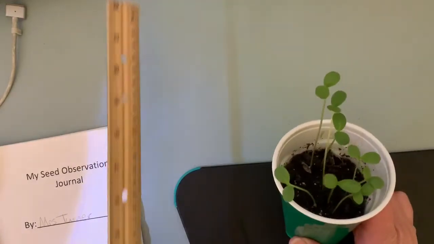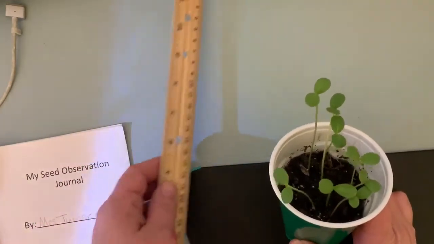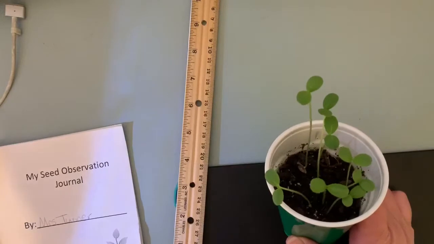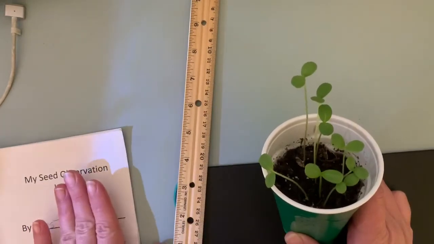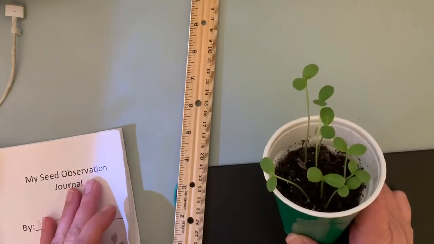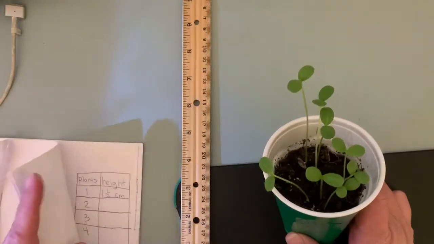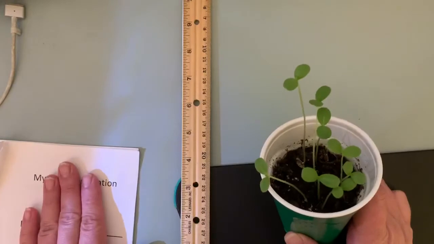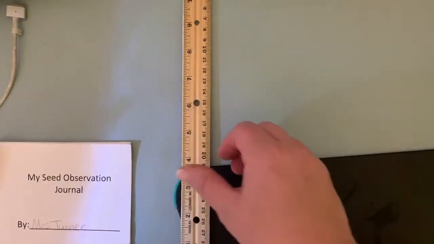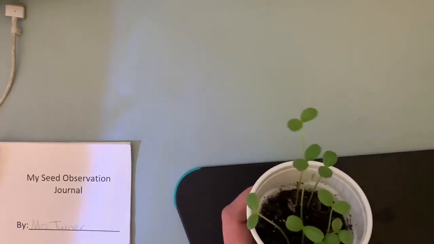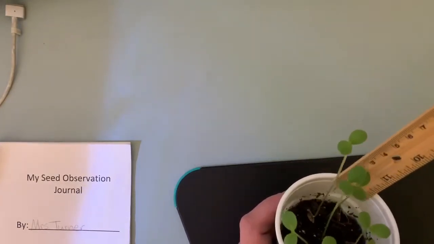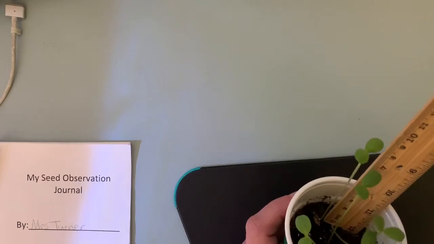We actually could measure him in inches, but we are going to stick with the centimeters because that's what we started with in our very beginning, our first observations, our first recordings. And so we need to keep that so that we can compare it accurately. So I'm just going to go ahead and measure this first one. And that's the only one I'm going to measure for this video. That way you can get to getting yours all measured.